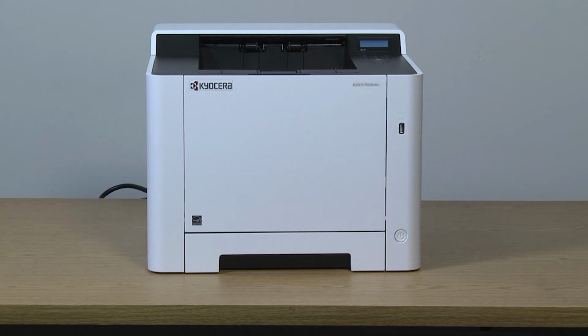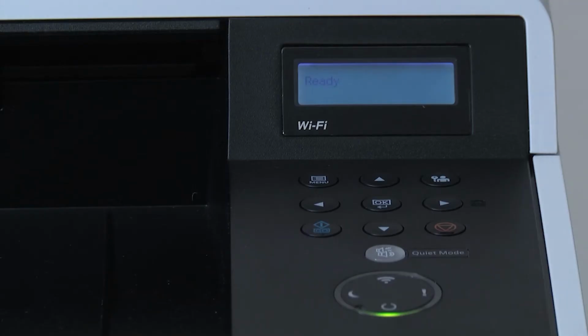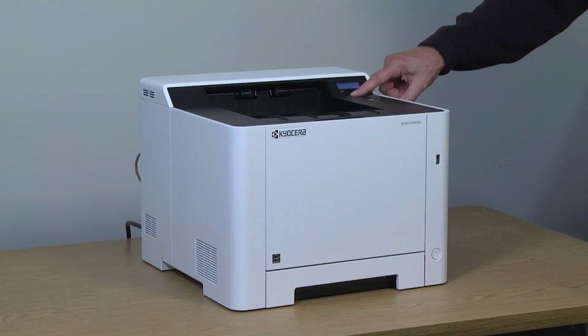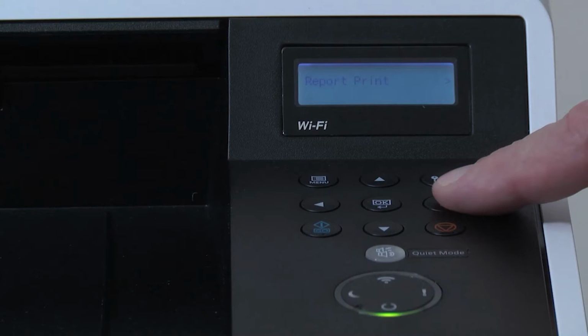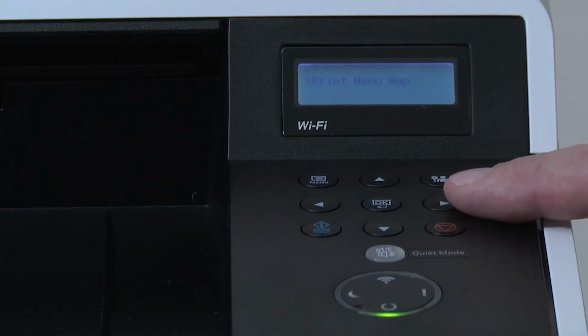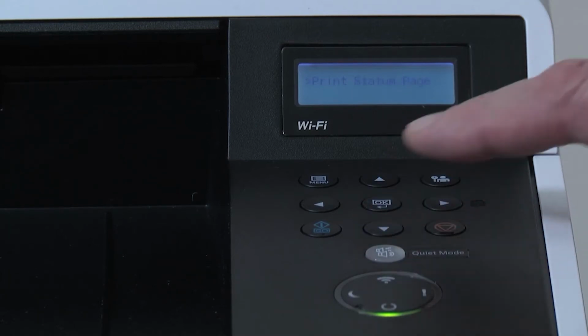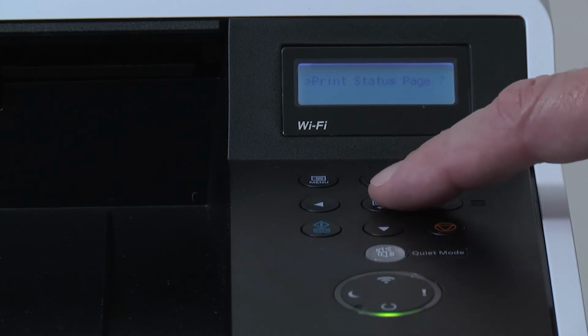Begin by printing a status page. Press the menu key. Use the up or down arrow to scroll to Report Print. Press the right arrow key. Scroll down and highlight Print Status Page and press OK. Press OK again.